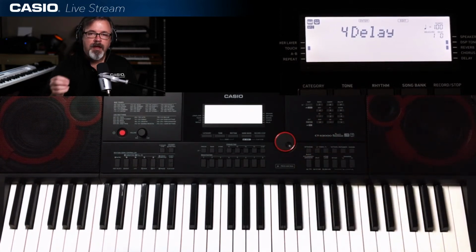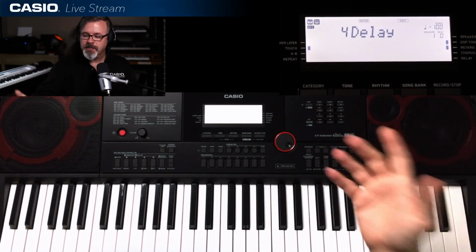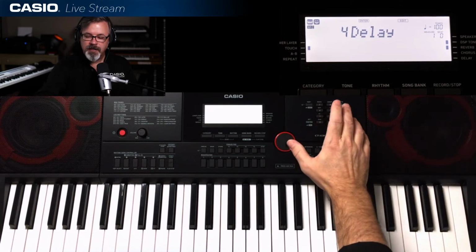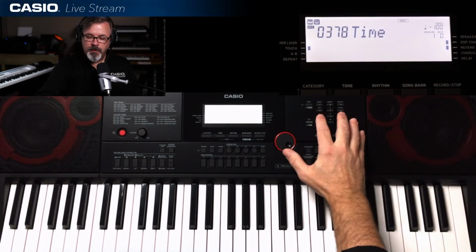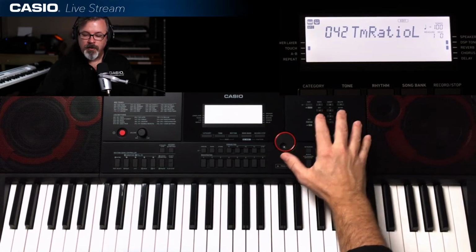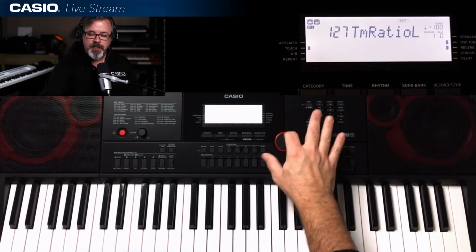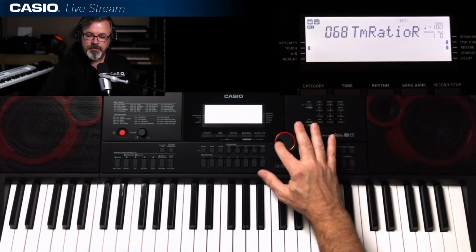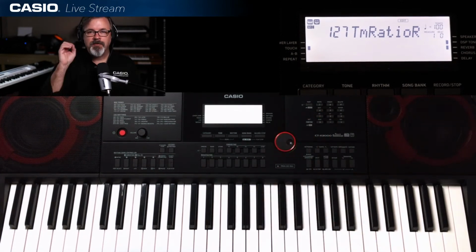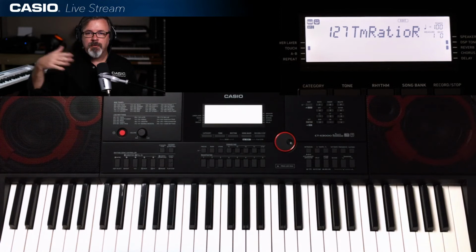And then the fourth algorithm here in this chain is a delay effect. And you can set your delay time. You can choose your ratio. It's actually a stereo delay effect. You have to keep in mind everything is in MIDI values, so 0 to 127.